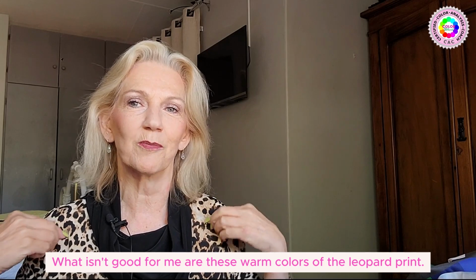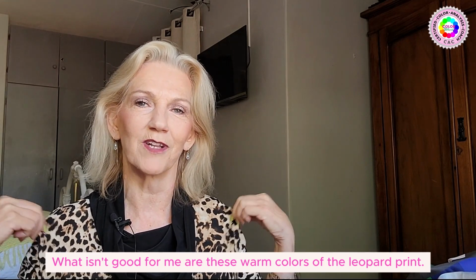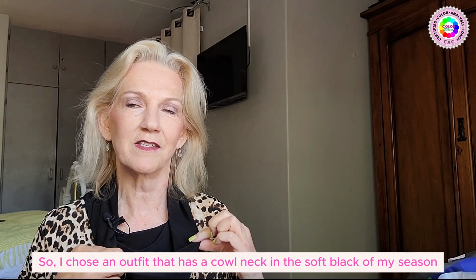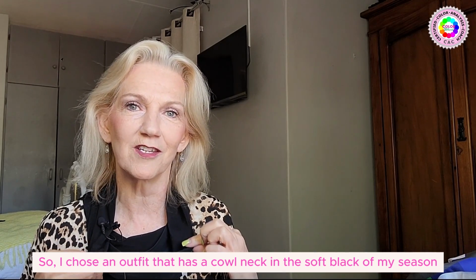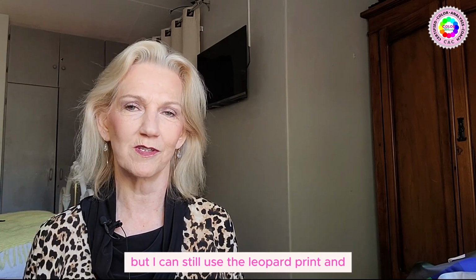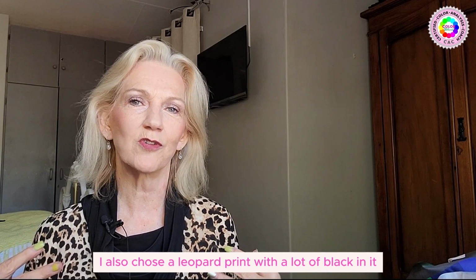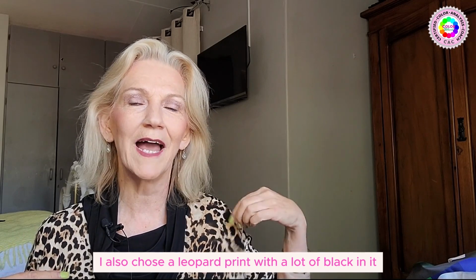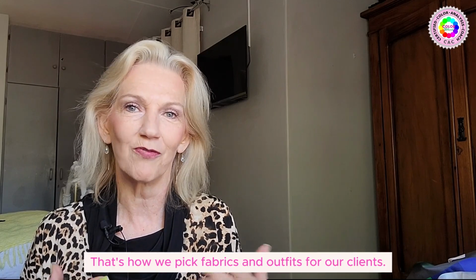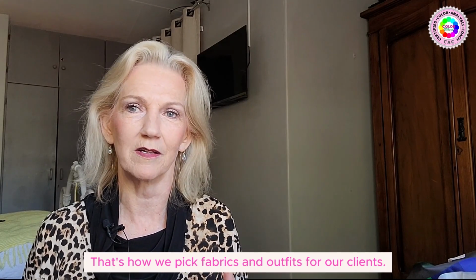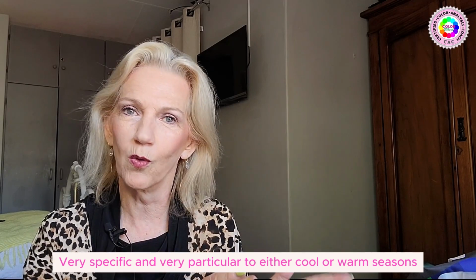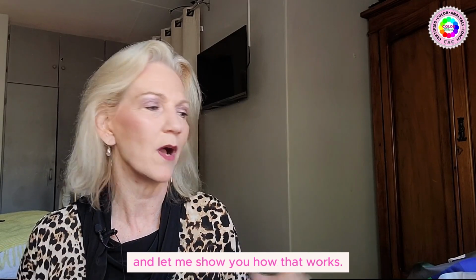What isn't good for me are these warm colors of the leopard print. So I chose an outfit that has a cowl neck in the soft black of my season, but I can still use the leopard print. I also chose a leopard print with a lot of black in it and not a lot of golden. That's how we pick fabrics and outfits for our clients. Very specific and very particular to either cool or warm seasons. And let me show you how that works.